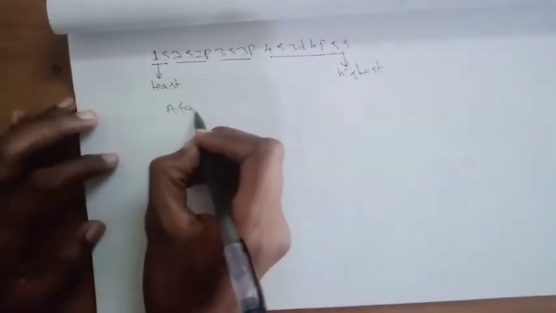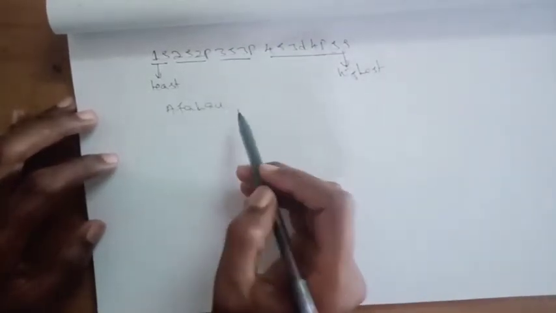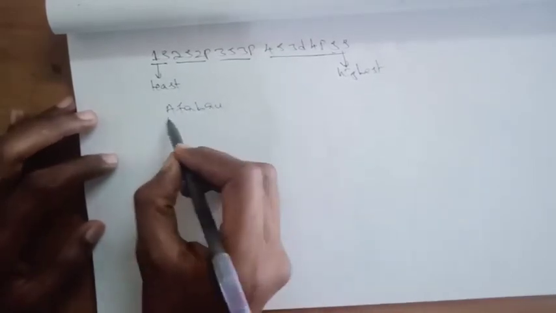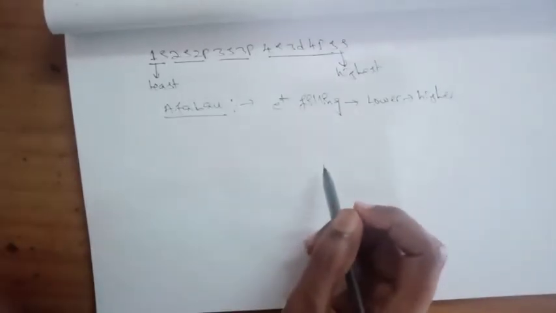So we can formulate three concepts for the arrangement of electrons in these orbitals. The first one is Aufbau. The Aufbau principle indicates that electron filling proceeds from lower orbital to higher orbital.